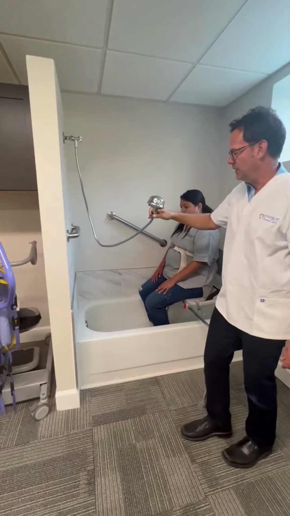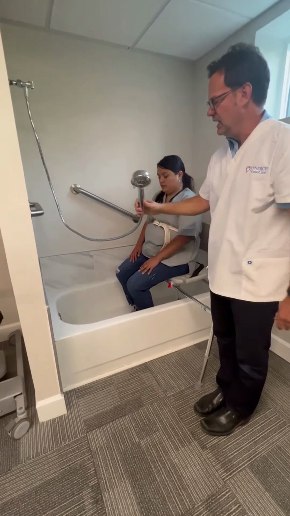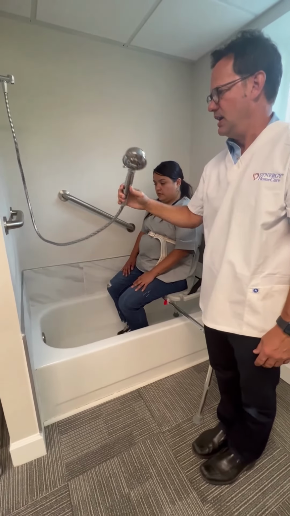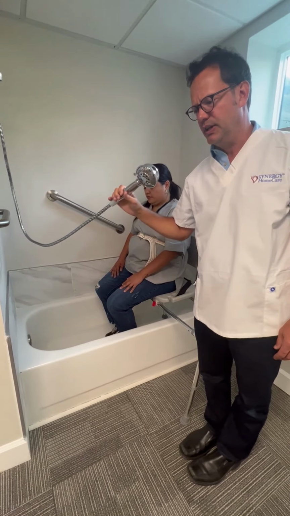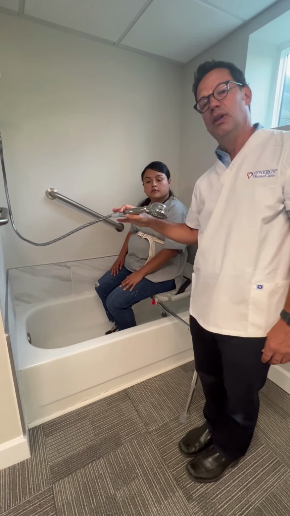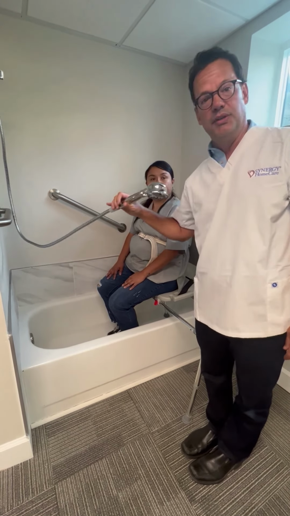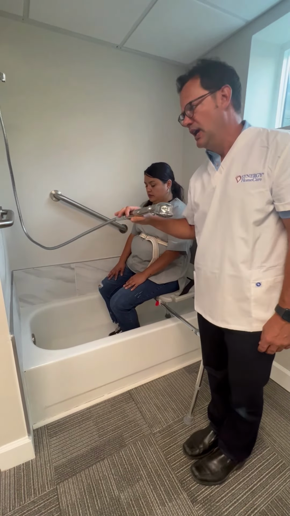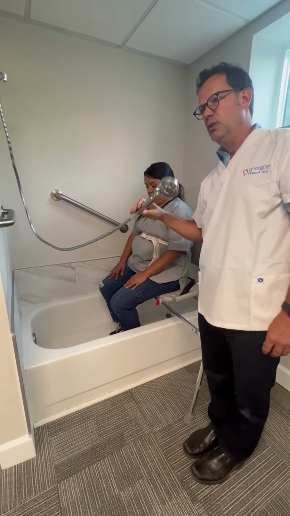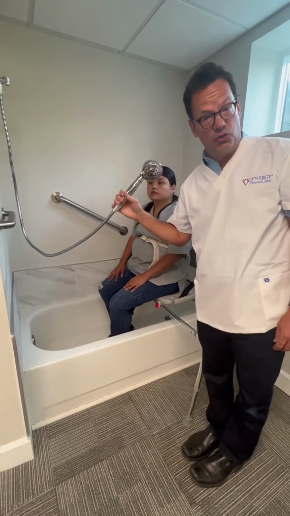The next step is going to be turn on the water. And what I will say with this is I always use a perspective. In some cases, the client is comfortable setting the temperature. If that's the plan, that they're going to be doing the bathing independently and setting the temperature, we watch them as if it's a 2-year-old.